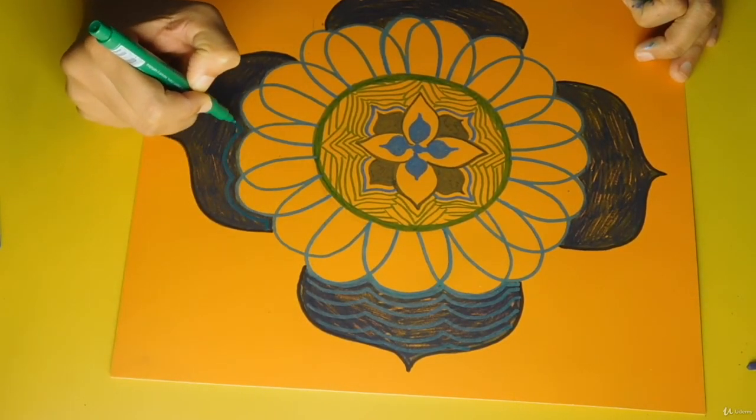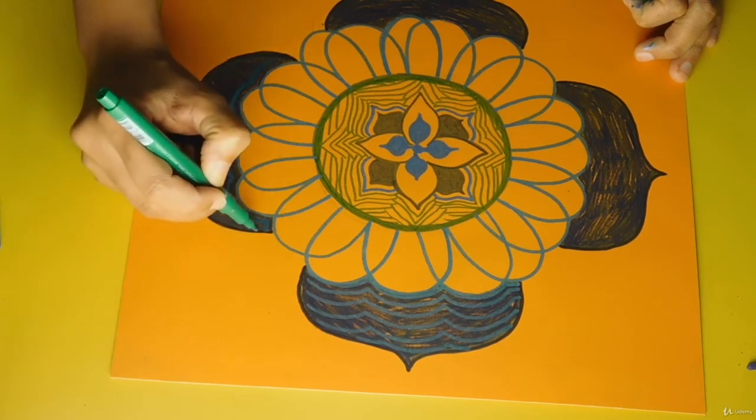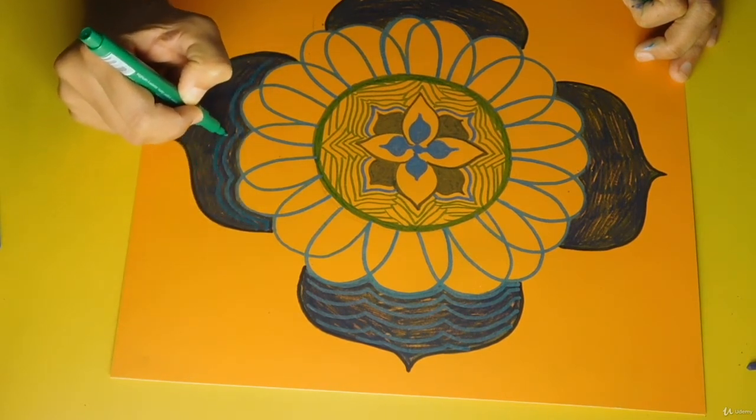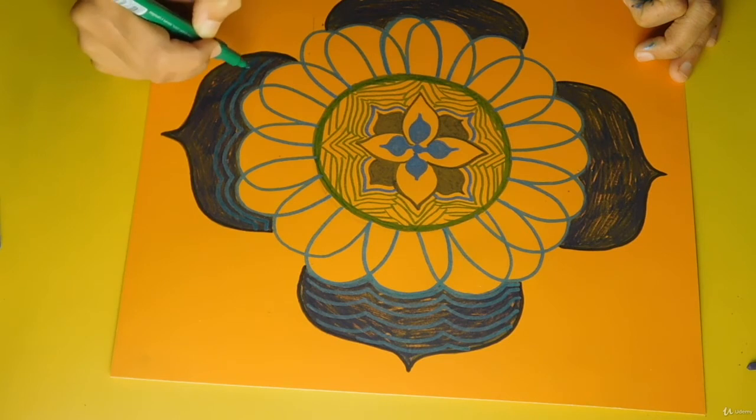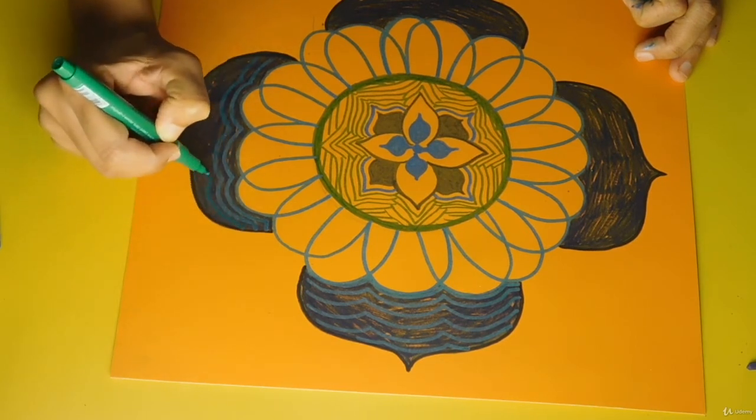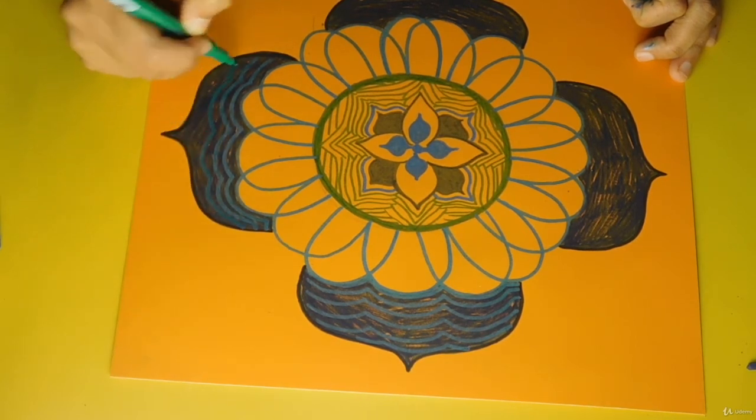And then do it for each petal. Make sure there's always a gap. Don't add them too close to each other.